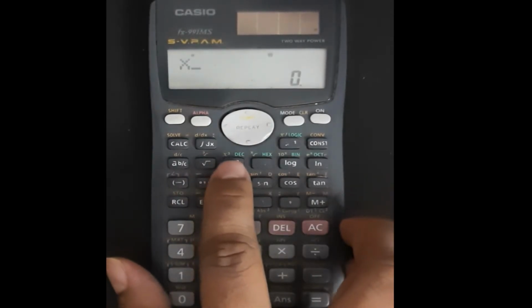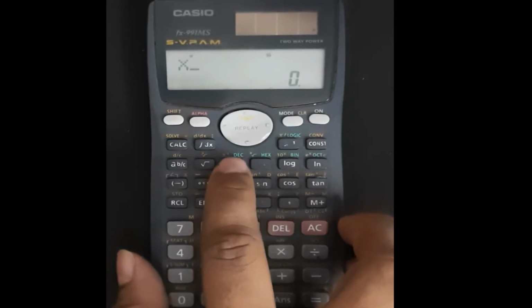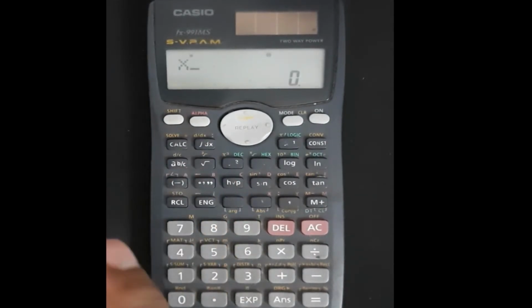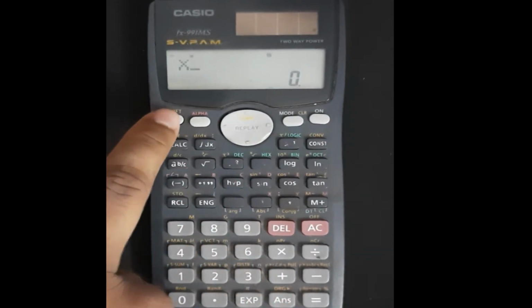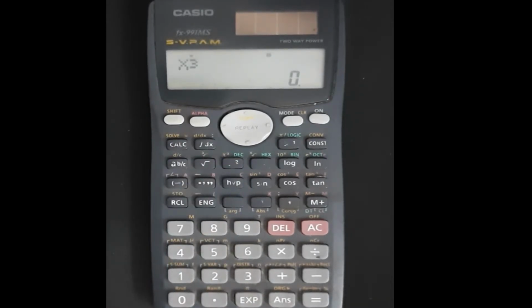As you can see, there is this x cubed here on top of this button. This is actually the square button. But if you press the shift button here, and then you press this, you get the cube of it. So shift, and then this one, this is x cubed. Okay, plus then it was 6x squared.